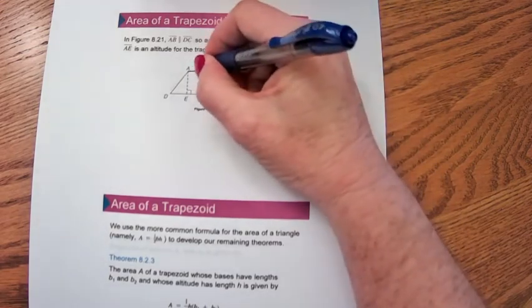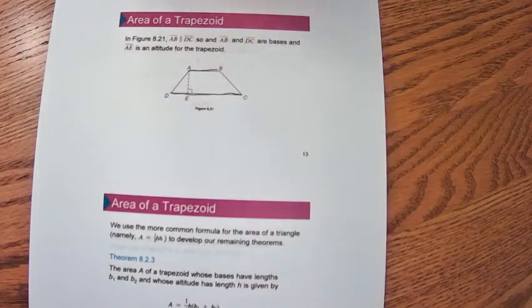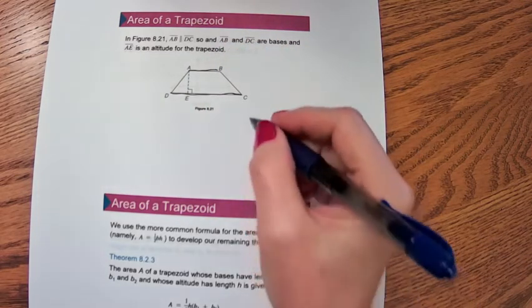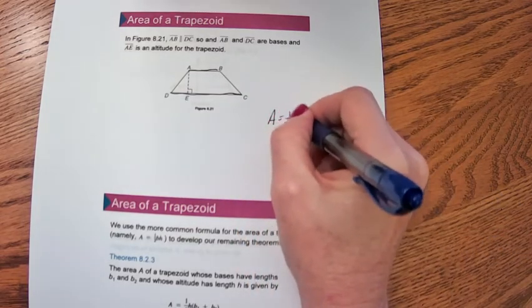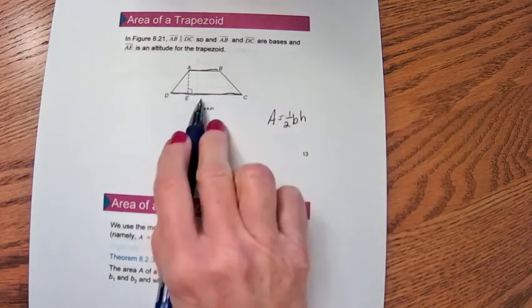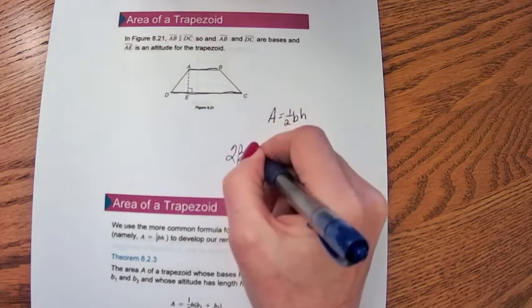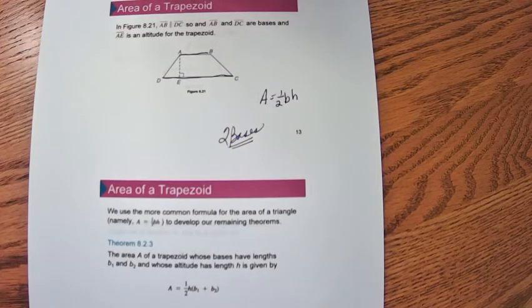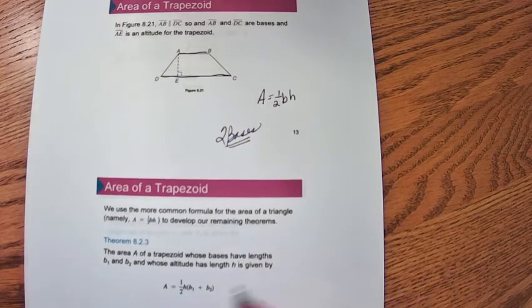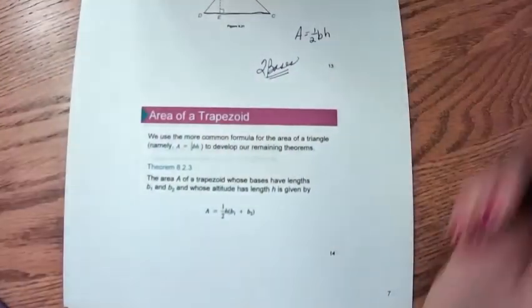So AB is a base, and CD is a base, and then we have altitude AC. The equation for area of a triangle is 1/2 base times height. Well, here, this isn't quite a triangle because we have two bases. So we can remember that the area of a trapezoid formula kind of looks like the area of a triangle, except we have to remember that we have two bases.